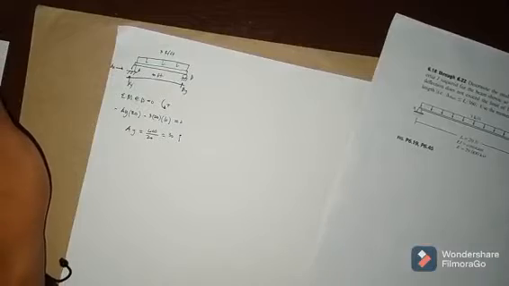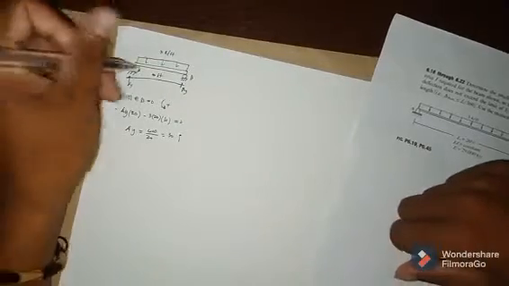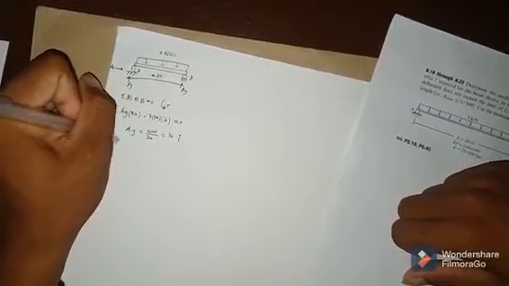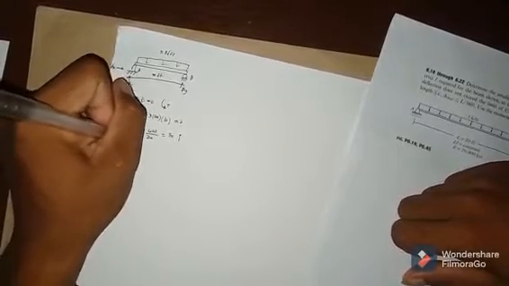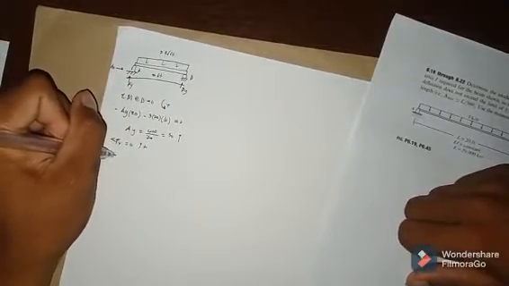And then for BY, to find it, summation of forces vertical is equal to 0, with upward forces positive. So AY is 30, positive.